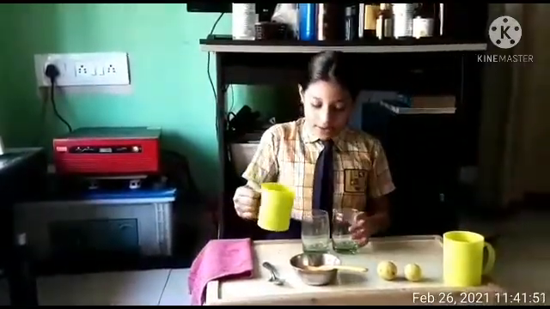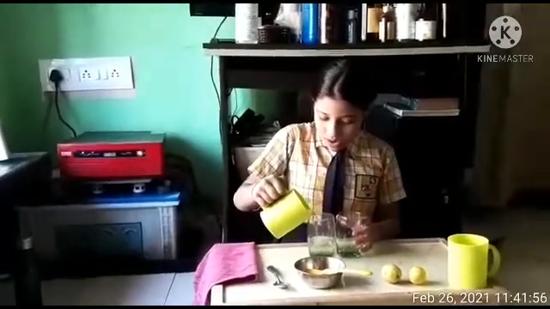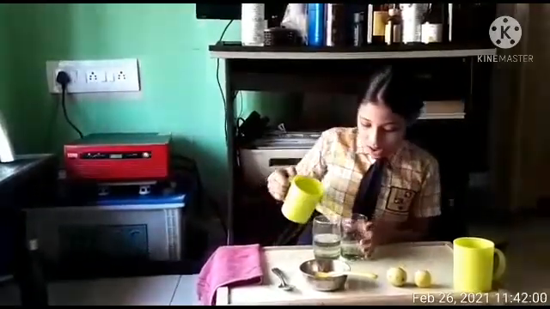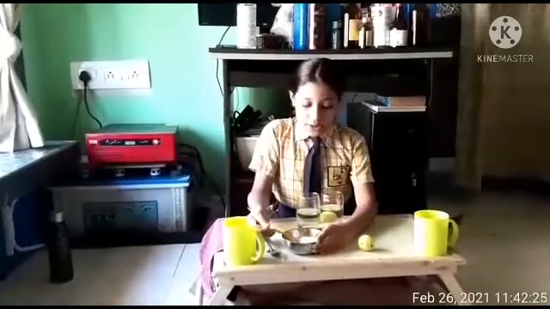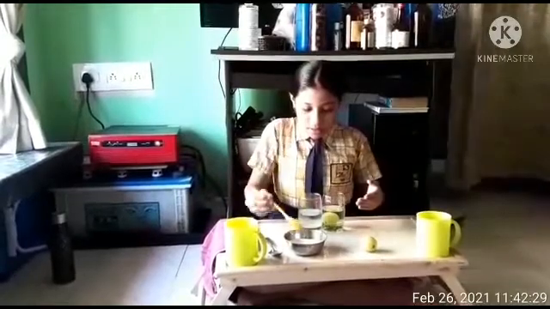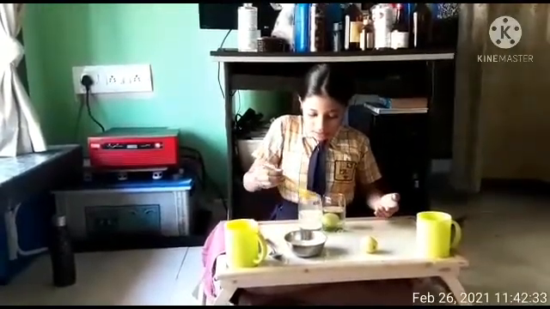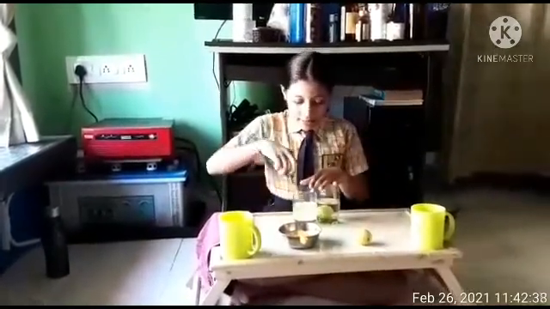For this experiment, we are going to need 2 glasses, 2 lemons, salt, a spoon and water. First we will pour equal amounts of water into the 2 cups. Now in this cup we will put this lemon. See, you saw the lemon sink. But in this glass, before putting in the lemon, we will put 2 spoons of salt, and then we will mix it with the help of the spoon.